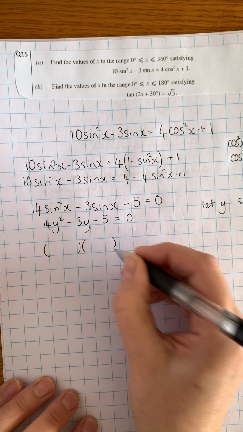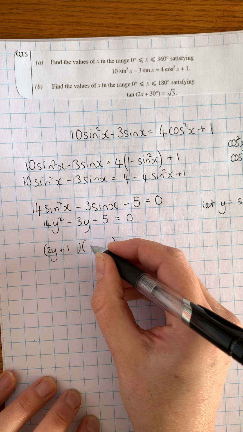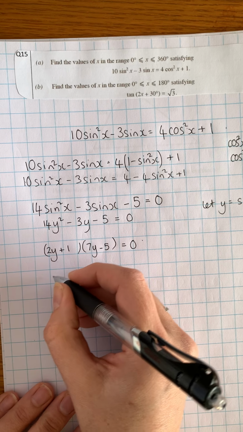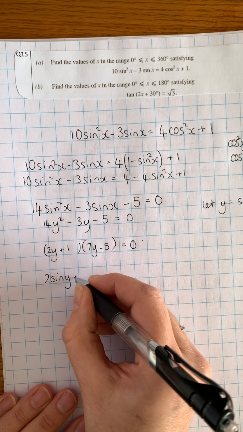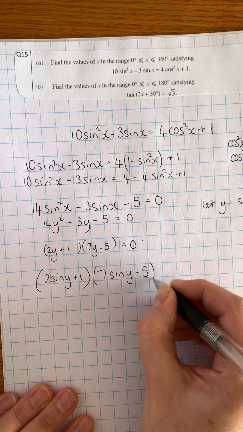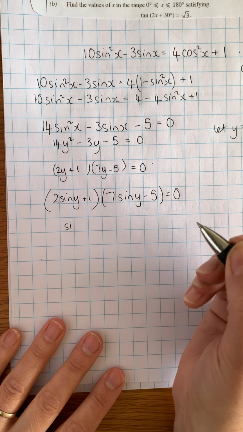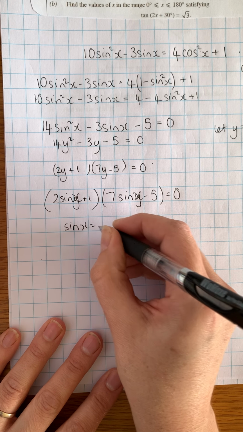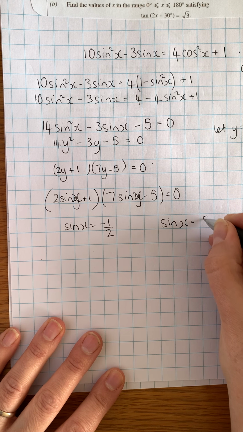Factorising this, I get (2y plus 1)(7y minus 5) equals 0. So plugging back in, (2 sine x plus 1)(7 sine x minus 5) equals 0. So sine, I don't know why I've said y, it was x. Sine x can equal minus a half, or sine x can equal 5/7.